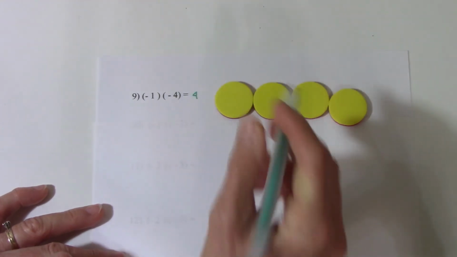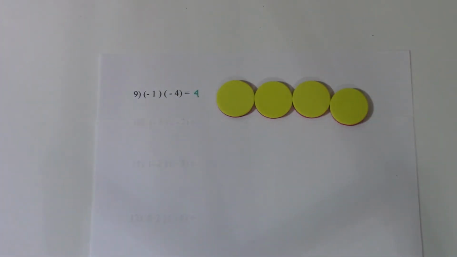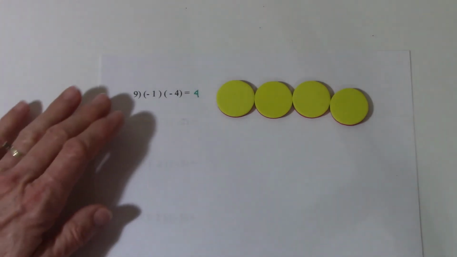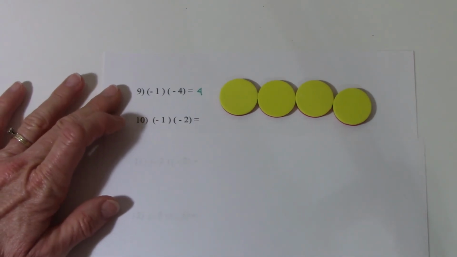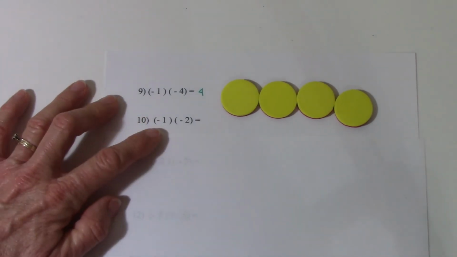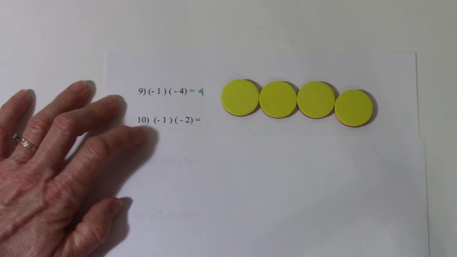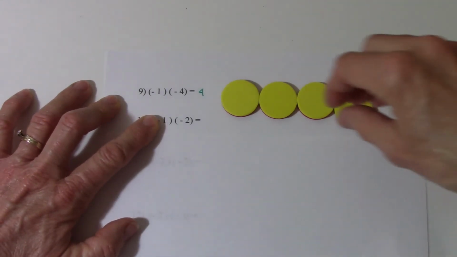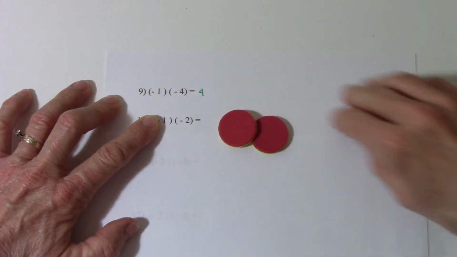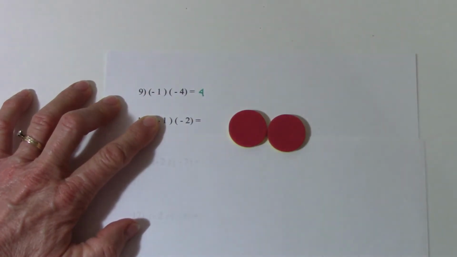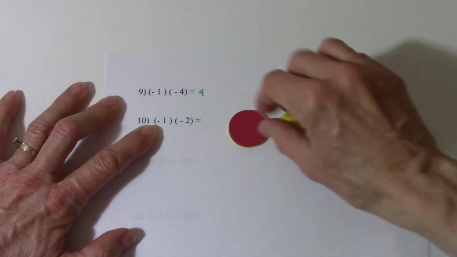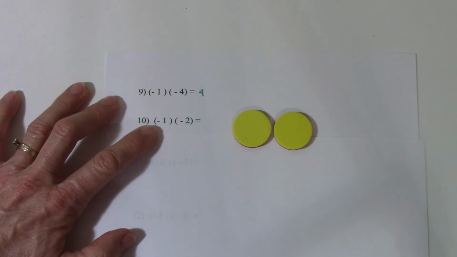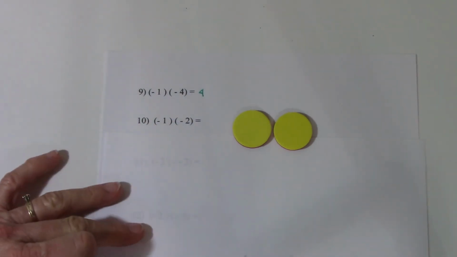So what did I do there? I couldn't do negative groups of a number, so I held off on the negative. I did a positive number of groups and then flipped it over, took the opposite of it, which takes into account the negative. Okay, so again, I can't do negative 1 groups of negative 2, so I'm going to do 1 group of negative 2. Gives me this. And then, to take care of the negative, I will flip it over, and I come up with positive 2.